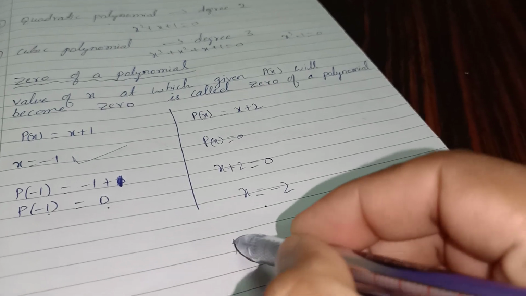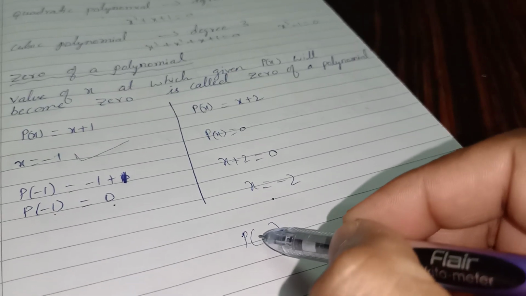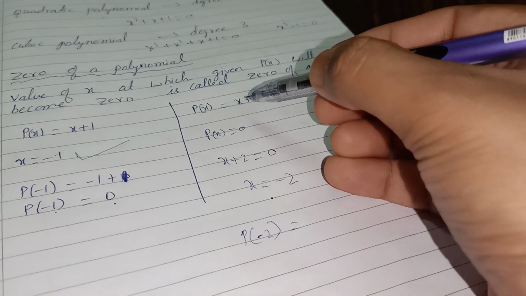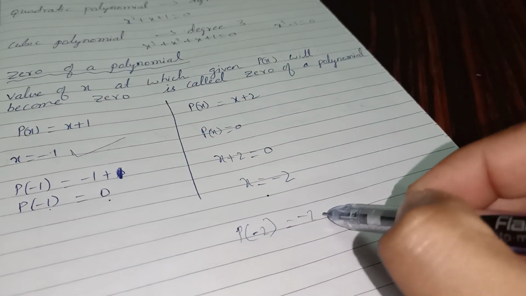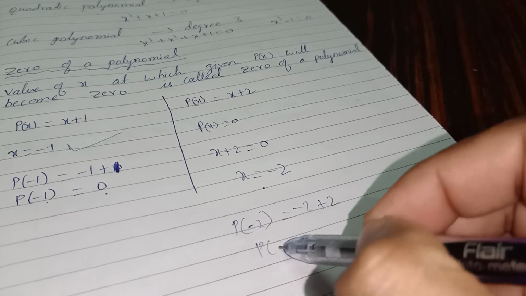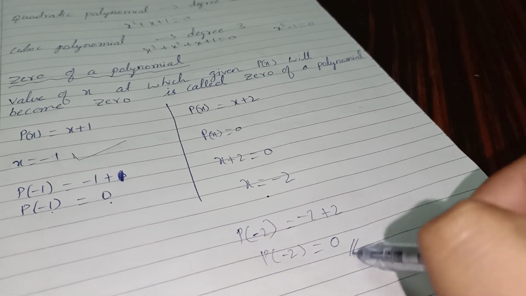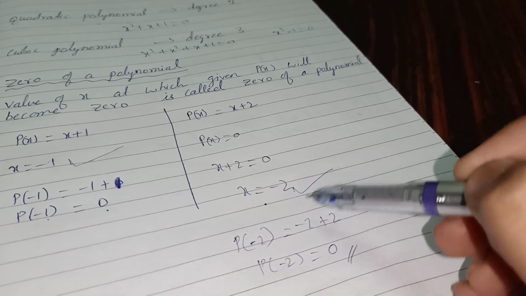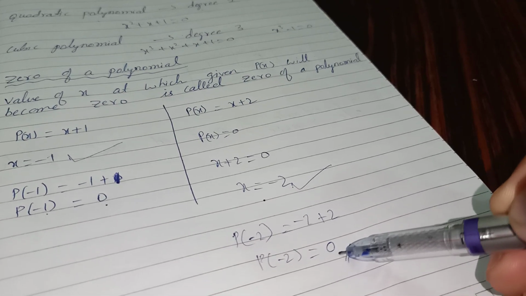Let us check it. x is -2. Substitute x = -2: -2 + 2, so p(-2) is equal to 0. At this value, p(x) is equal to 0.